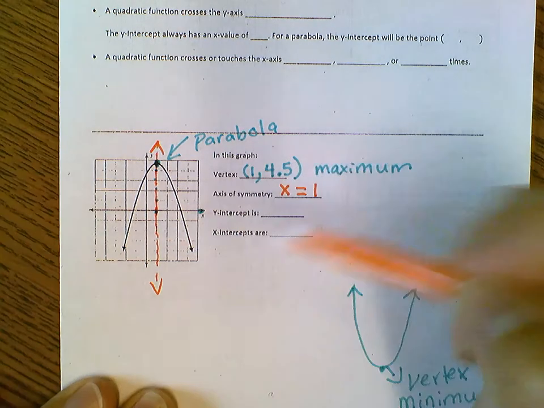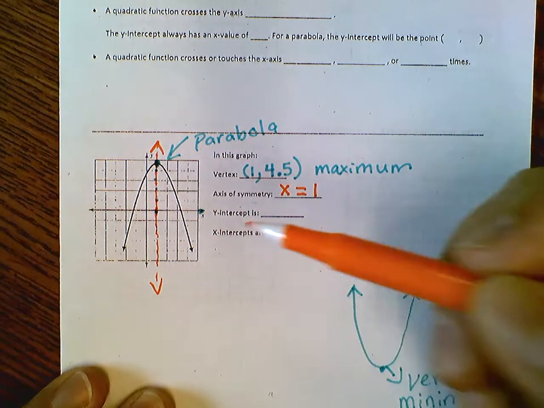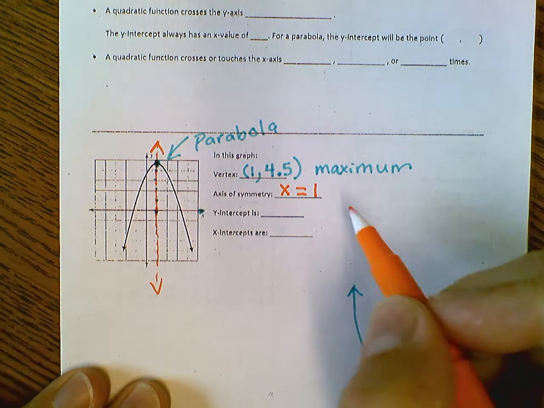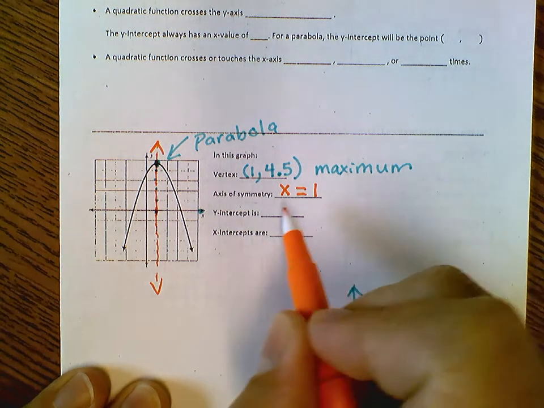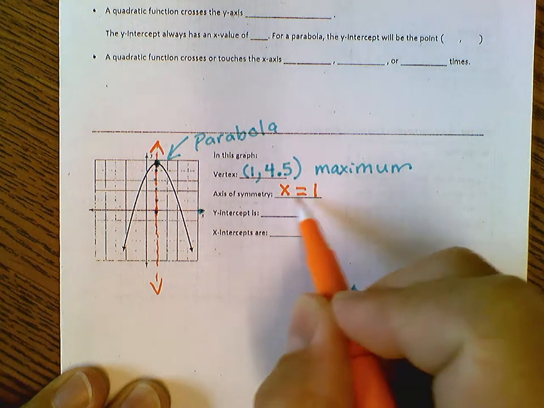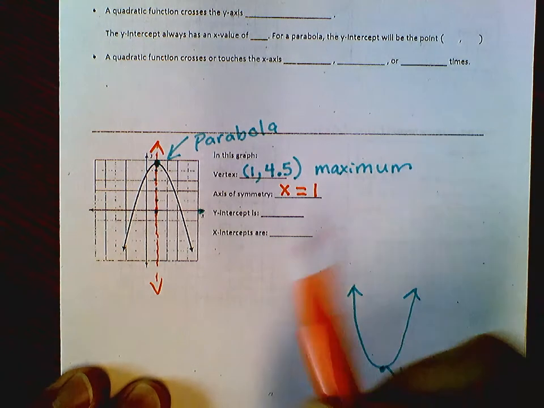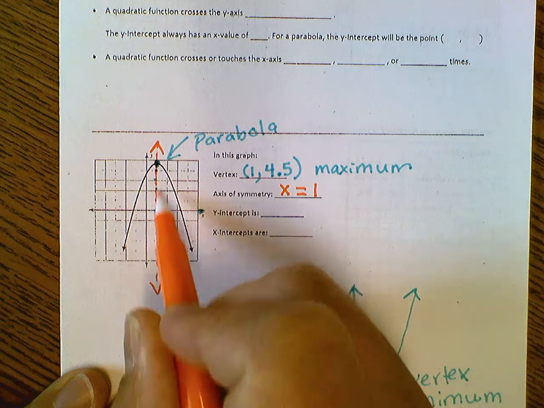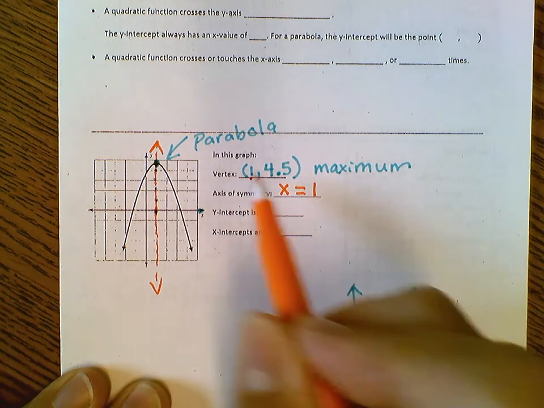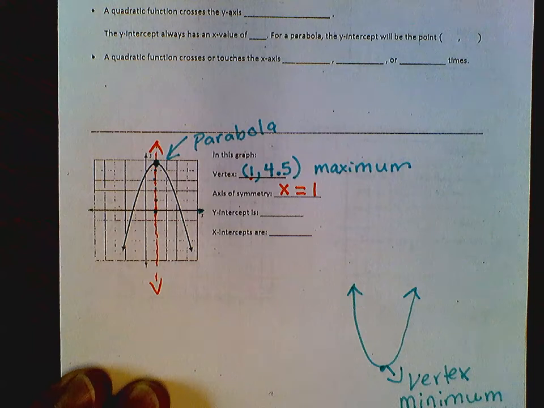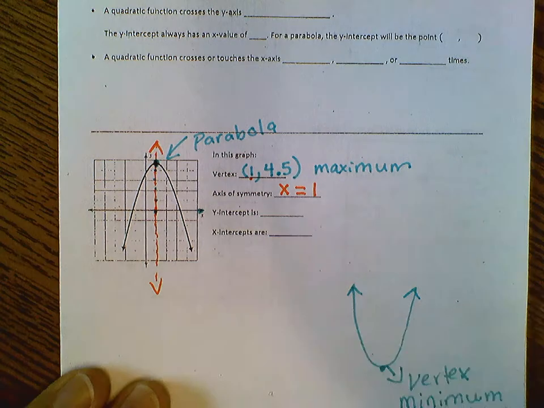Remember, all vertical lines are x equals some number, kind of like our constant function that we just talked about at the beginning of the year. The axis of symmetry always has to be written as an equation, x equals whatever that x value is. And because it runs through the center, the x value of the vertex and the axis of symmetry should always be the same.